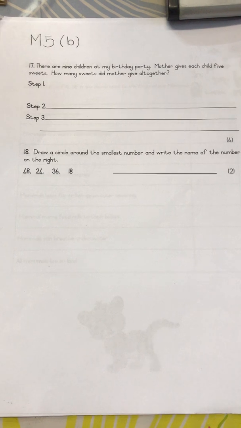5b. Number 17. There are 9 children at my birthday party. Mother gave each child 5 sweets. How many sweets did mother give altogether? So draw the children and draw the sweets. There are 9 children at my birthday party. Mother gives each child 5 sweets. Draw that.